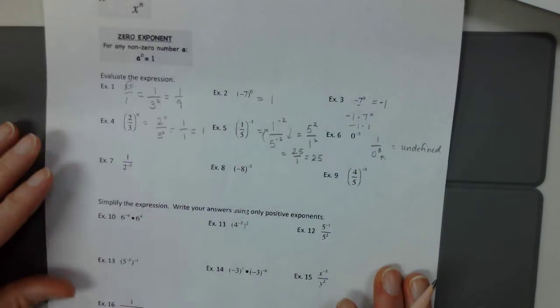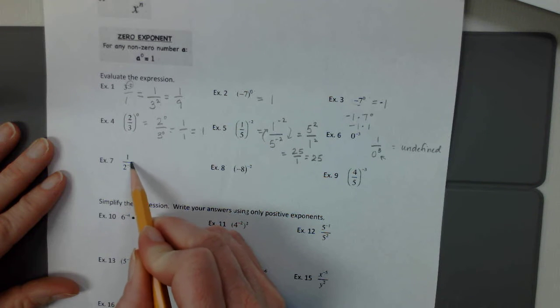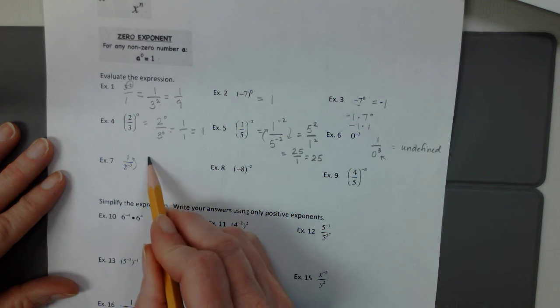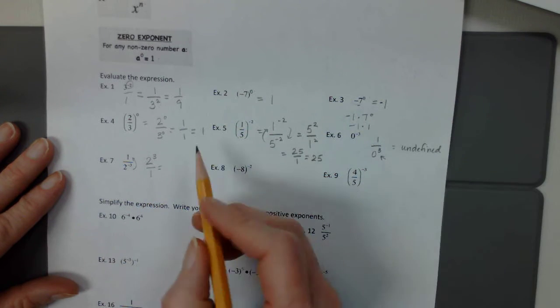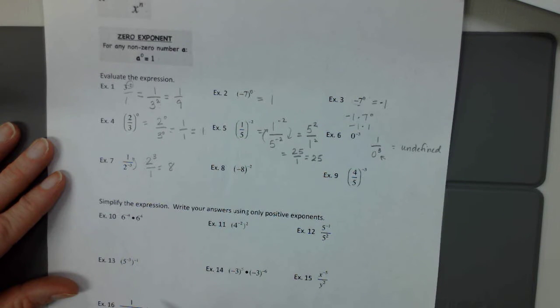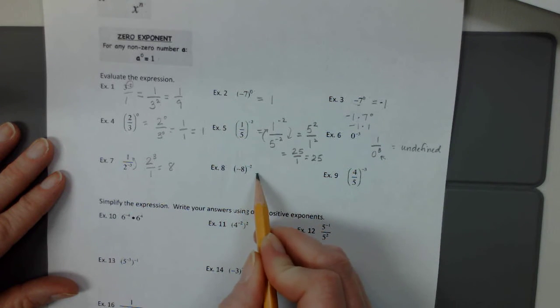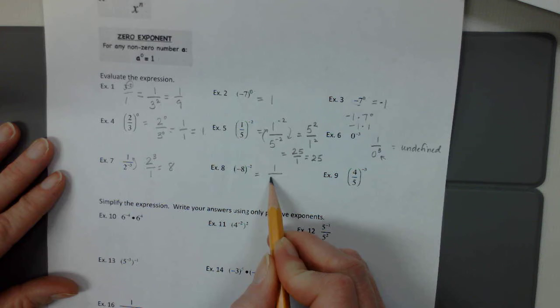All right, let's see these bottom examples. I've got a negative exponent. It's already in the denominator, so it's going to pop up to the numerator and become 2 to the positive third over 1. 2 to the third power equals 8. Negative 8 to the negative second. I'm going to say 1 over, it's still a negative 8.